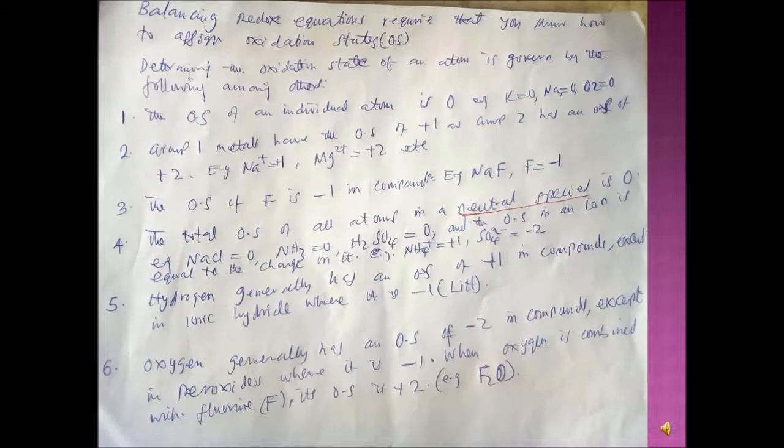Chlorine too, the same thing. Bromine too, the same thing. That means the halogens. Then number 4, the total oxidation number of all atoms in a neutral species is 0. Like we have sodium chloride. So the total oxidation number there is what? Is 0. Ammonia, total oxidation number is 0, and so on and so forth.